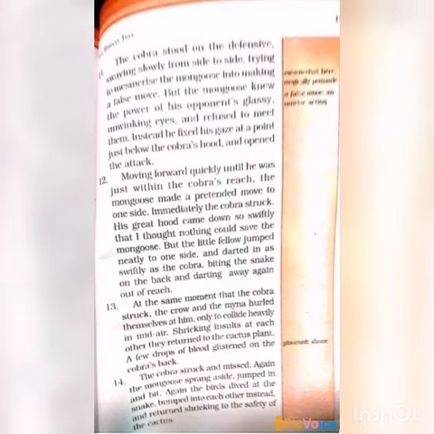Point number 12. Moving forward quickly until he was just within the cobra's reach, the mongoose pretended to move to one side. Now it is going to move to one side within the cobra's reach. Immediately the cobra struck. His great hood came down so swiftly that I thought nothing could save the mongoose. So at first the author felt that definitely the cobra would win.